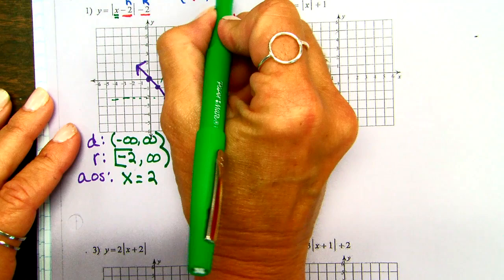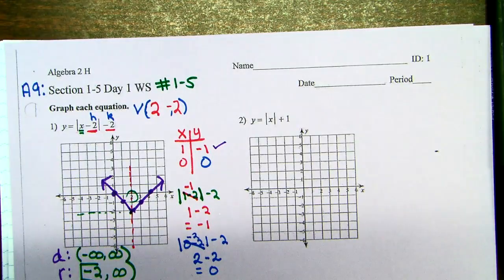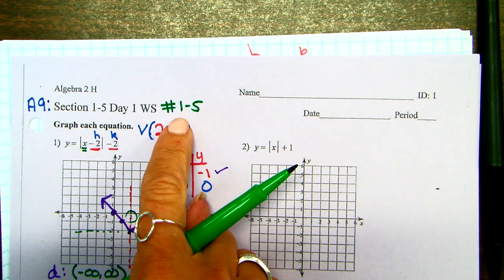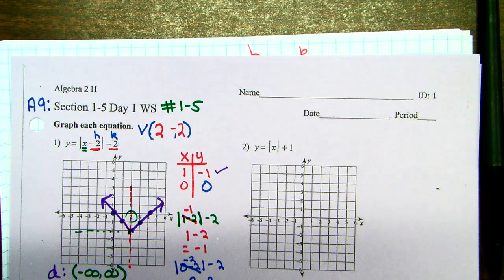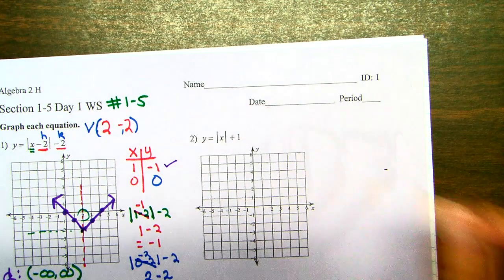I'm going to have you do 1 through 5, okay? I'm going to do number 2 with you, though. Guys, write it down, 1 through 5. There's a lot more than that. I'm only assigning 5. Okay. So H and K, we need our vertex.